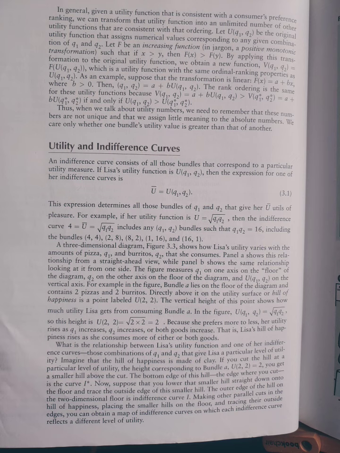Because she prefers more to less, her utility rises as q1 increases, q2 increases, or both goods increase.